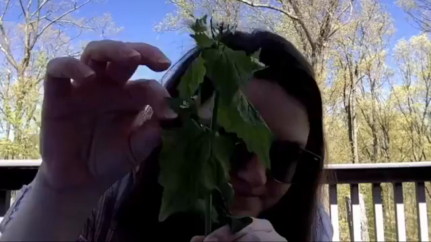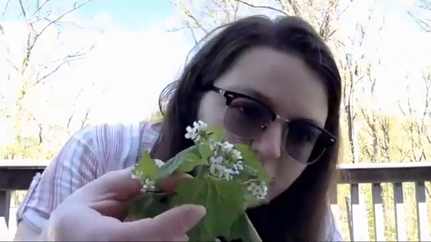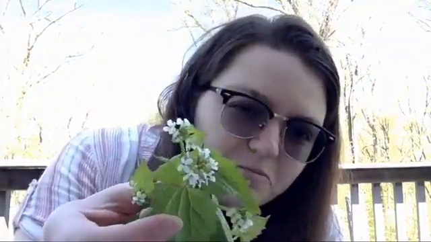Now you can also see the leaves are kind of triangular or heart-shaped, just like if you draw it on a little card, just like that. And then they also have these tiny little white flowers at the top here, which don't look too bad. They're kind of pretty. But another thing kind of unique about it is if you crush one of the leaves, really crush it well, and then you sniff it, it actually smells like garlic, which is one reason that it actually got its name, and kind of one reason that makes it edible.